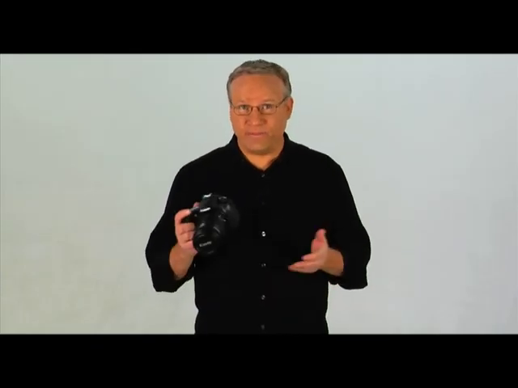Your camera has a built-in feature called Picture Styles, which allow you to customize the look of your image. There are 7 different picture styles, including standard, portrait, landscape, neutral, faithful, monochrome, and user-defined.